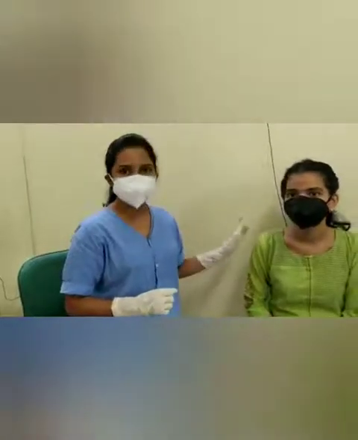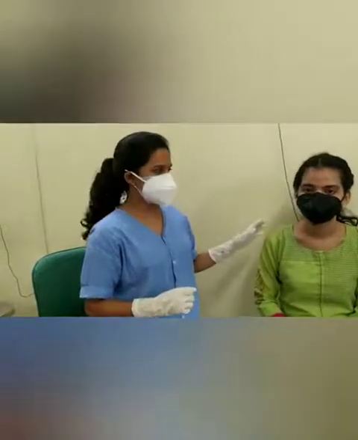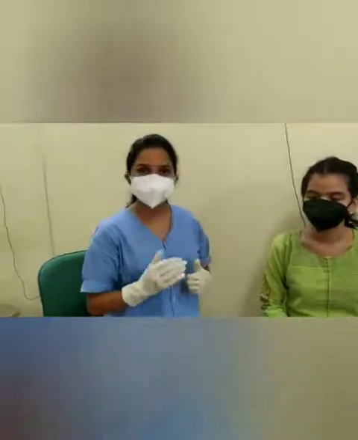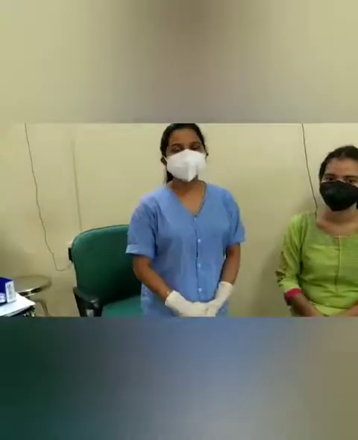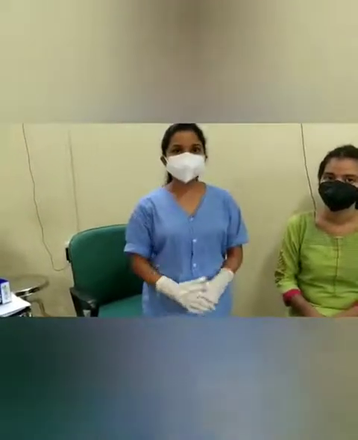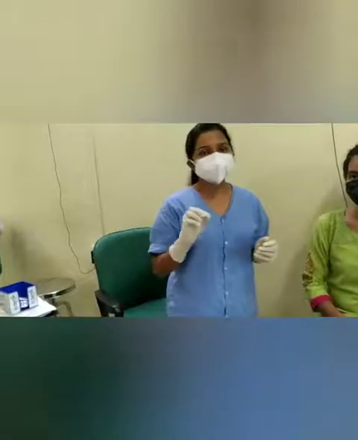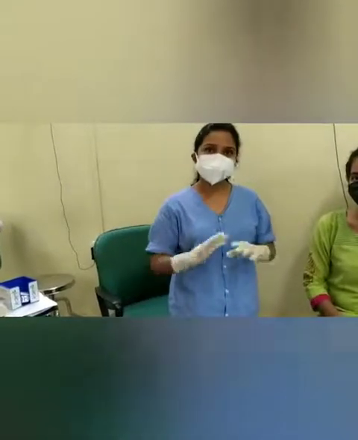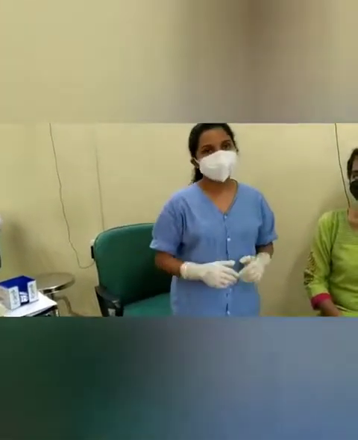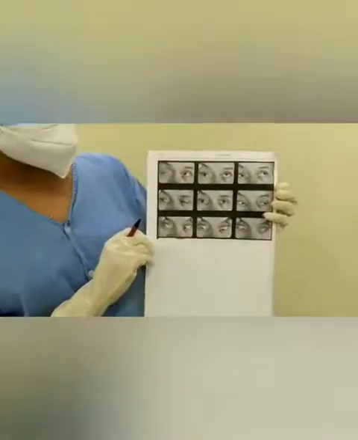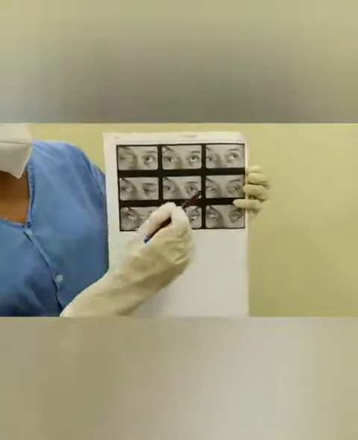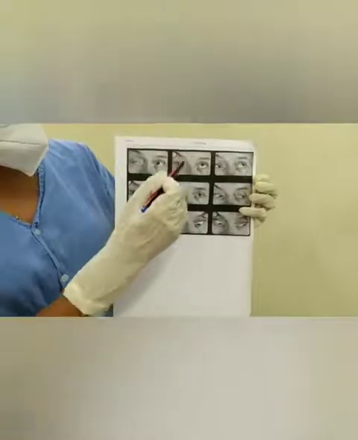This patient is a normal patient, as the angle of deviation remains the same in all the gazes. In comitant squint, although the patient's eyes are misaligned, the angle of deviation remains the same in all directions of gaze. But in incomitant squint, the angle of deviation varies in different directions of gaze.